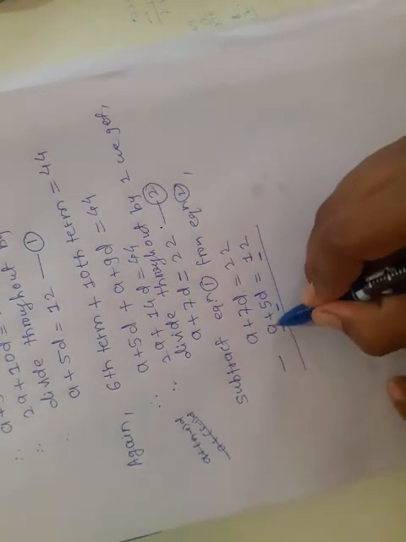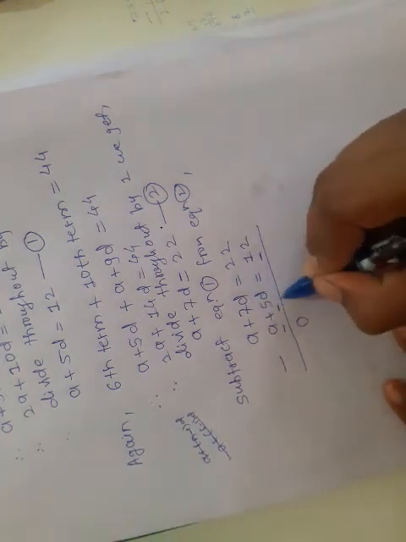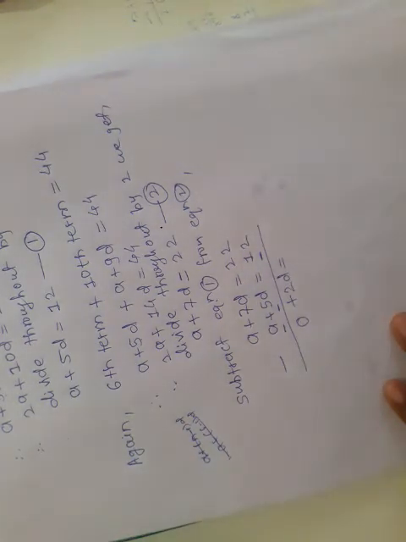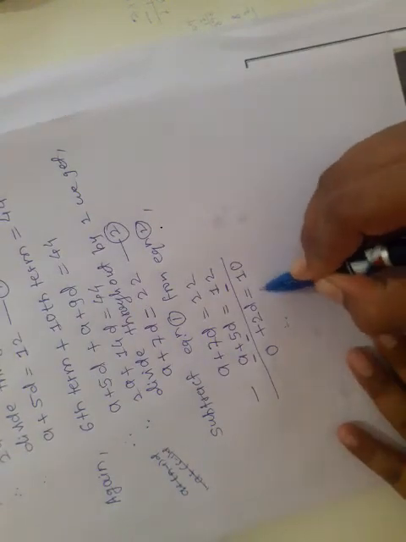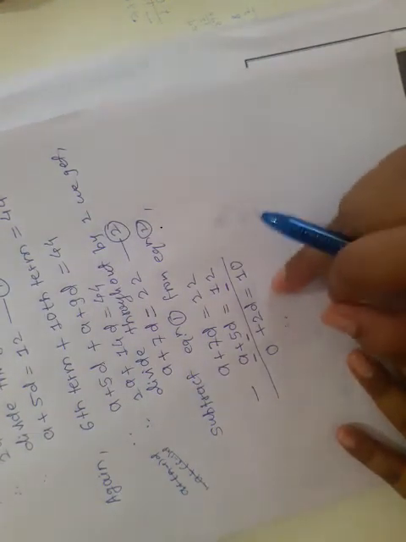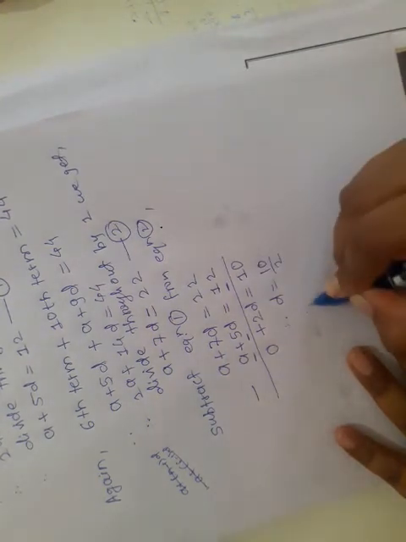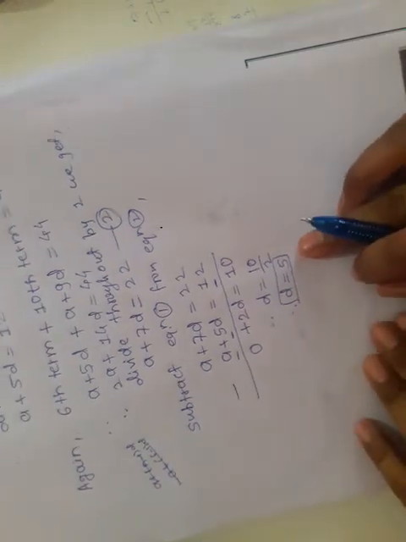So a minus a is 0, 7d minus 5d is 2d, is equal to 22 minus 12, which is 10. To find the value of d, we divide both sides by 2, and therefore d is equal to 10 upon 2, which is 5. So we get d is equal to 5.